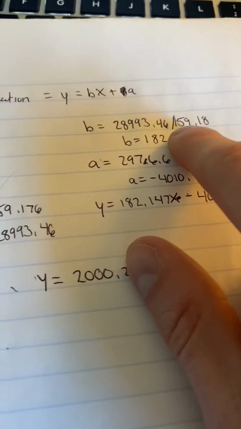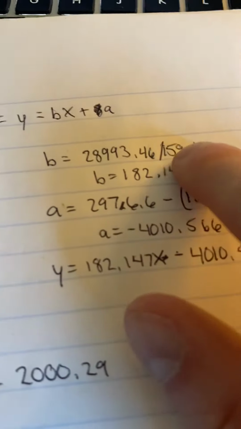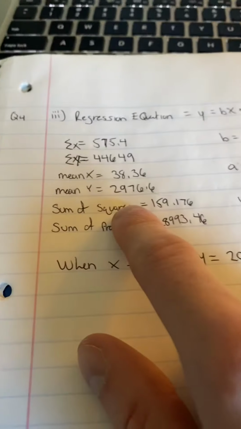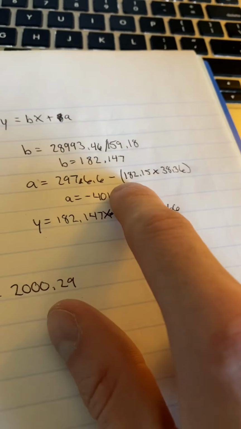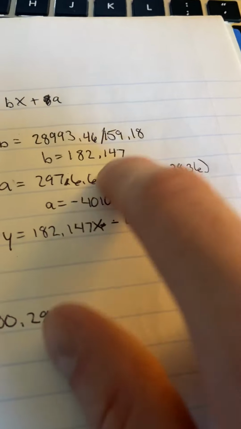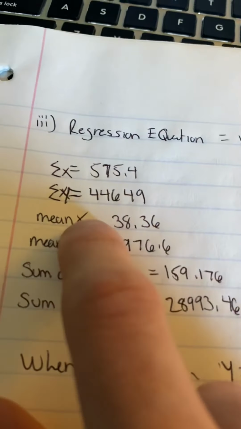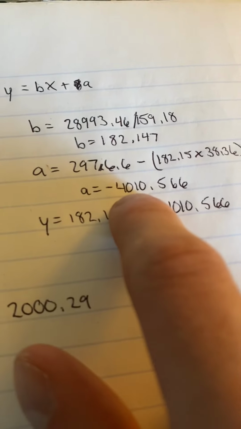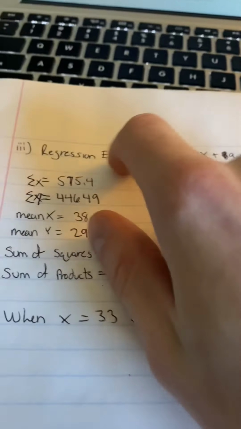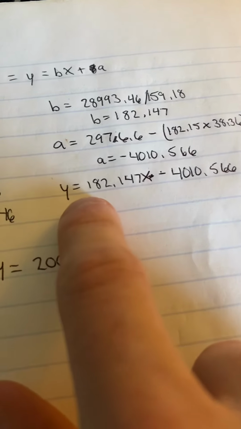In order to find b, we take our sum of the products and divide that by the sum of the squares. So b equals 182.147. In order to find a, we take our mean of y minus b times the mean of x, which is 38.36. So a is going to be negative 4,010.566.